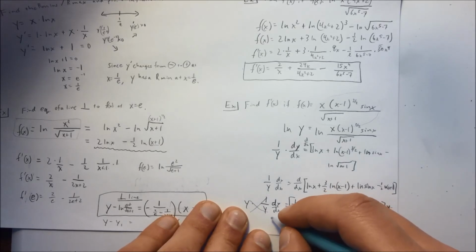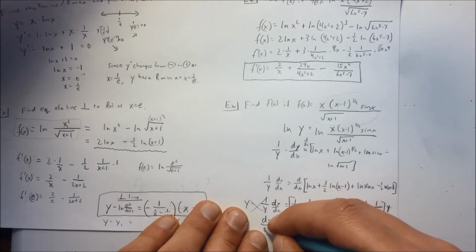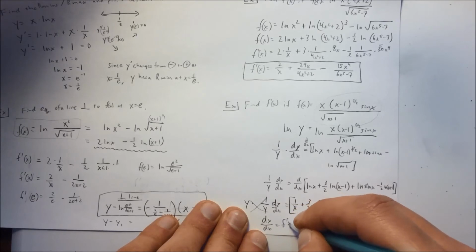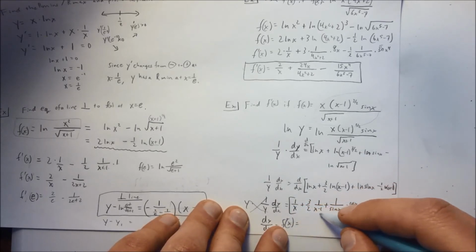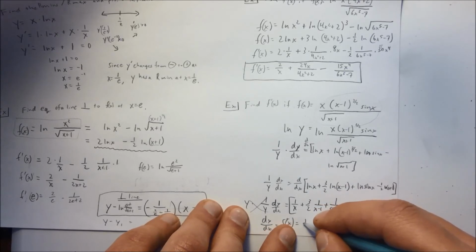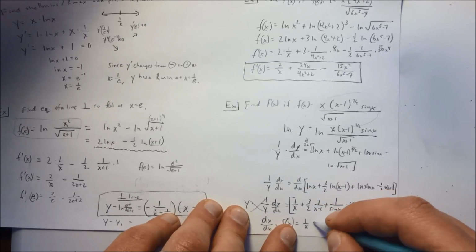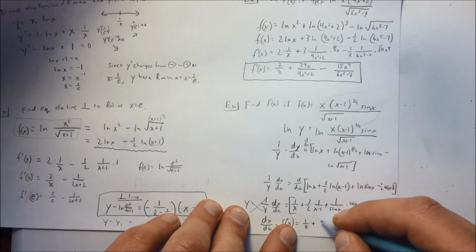So the derivative, dy over dx, which is really just f prime of x, is equal to this whole thing. Let's see here, 3 over 2x minus 2.